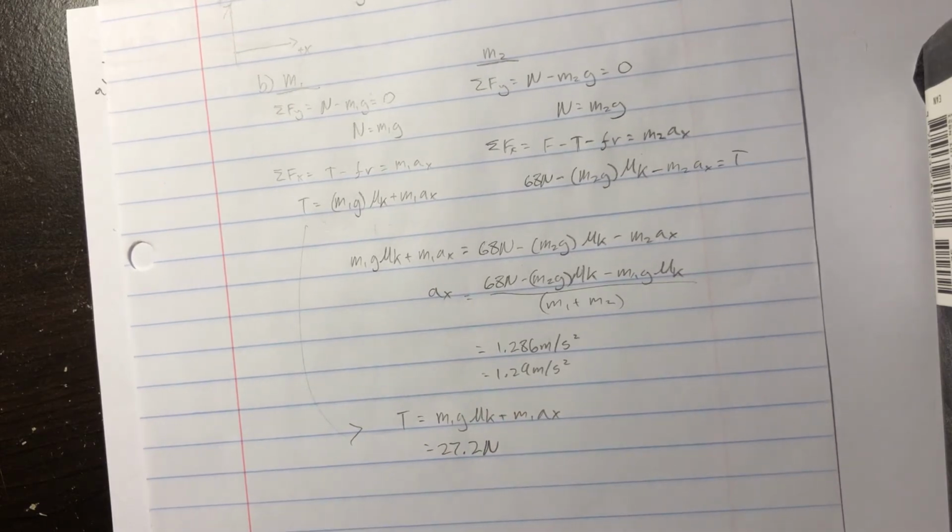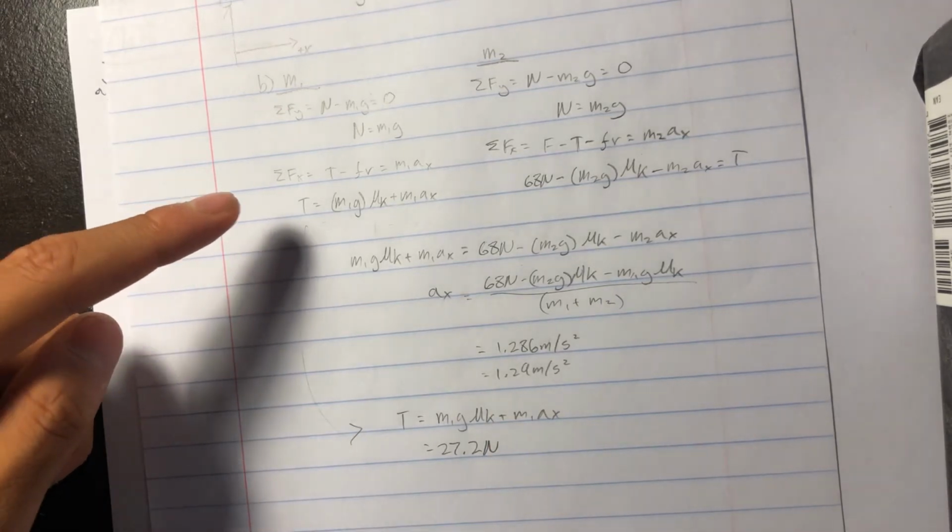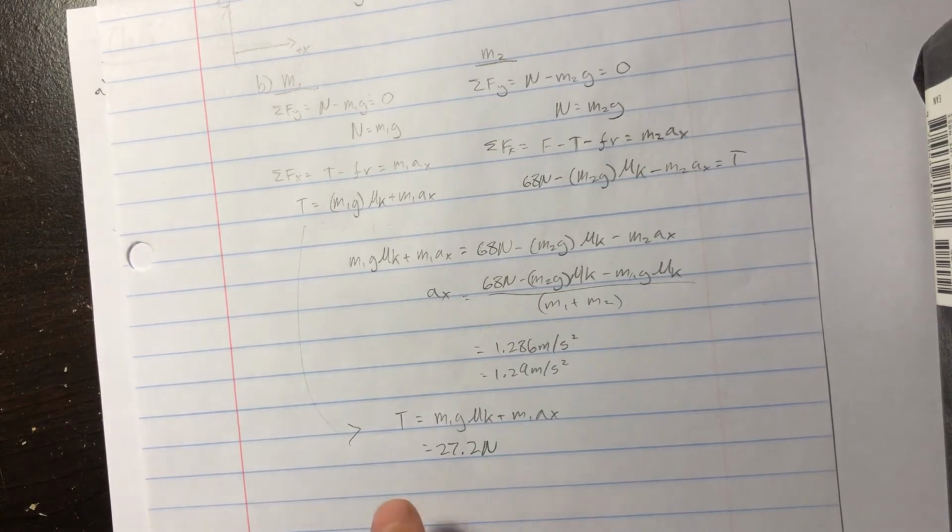And then you can plug in this value to find tension for one of these equations. So I just chose this one. I brought it down. T equals M1g mu plus M1AX. And then when you plug in all the values, because you have them, you get tension as 27.2 newtons. Cool.